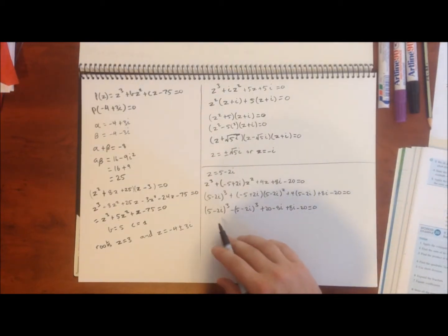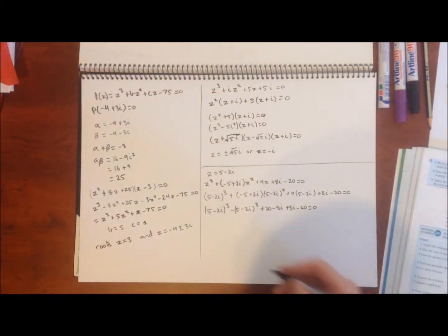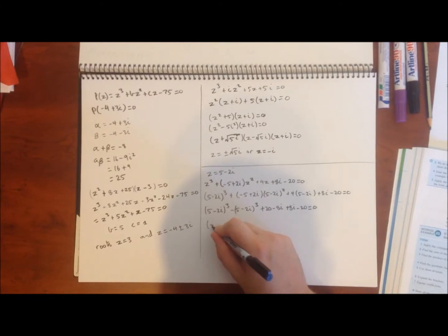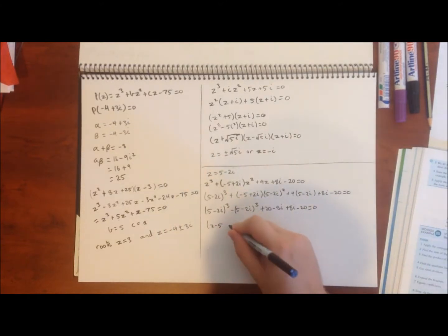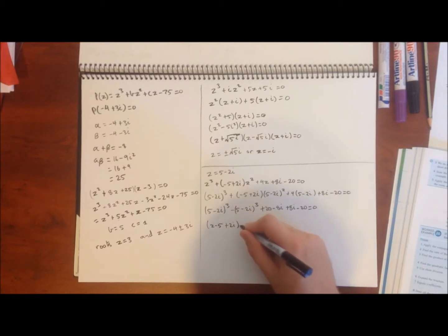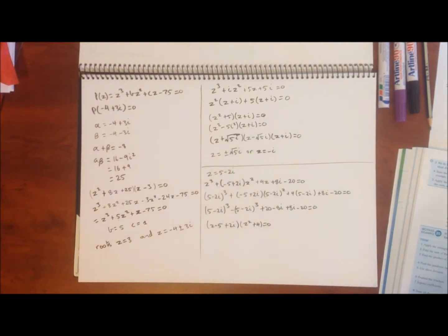Now that we know that's a factor, we get z minus 5 plus 2i, and z squared plus 4 equaling 0.